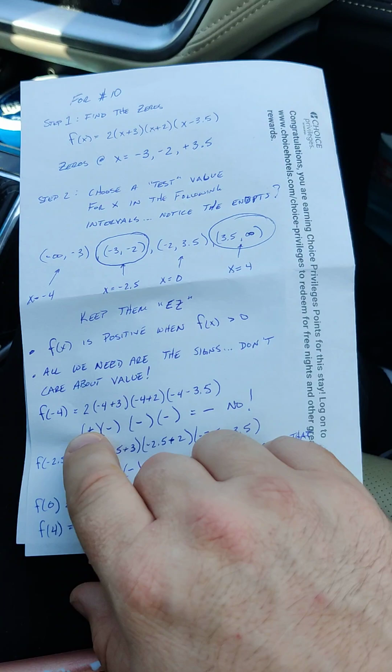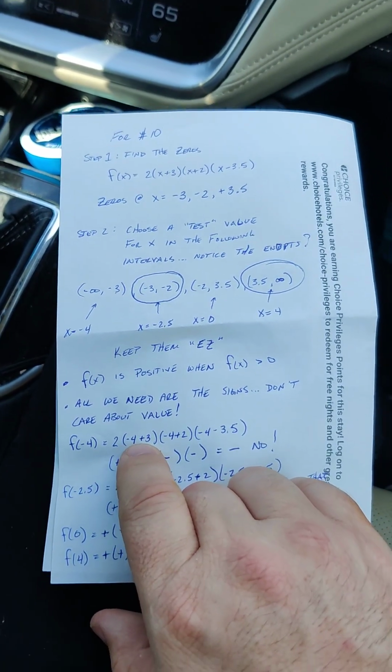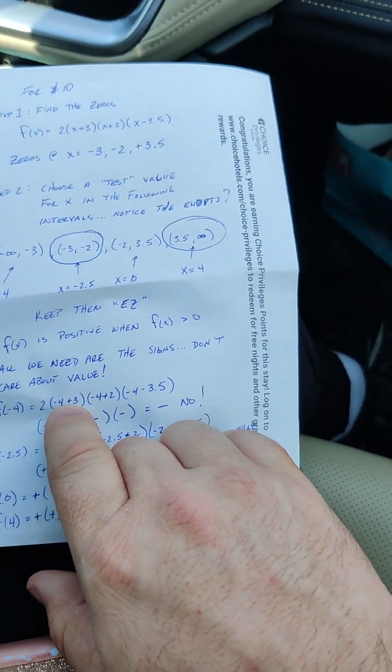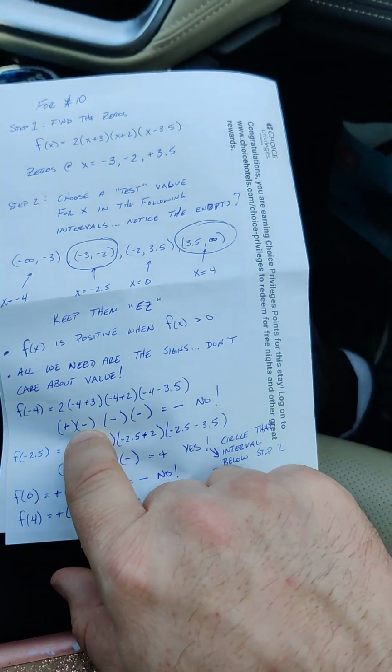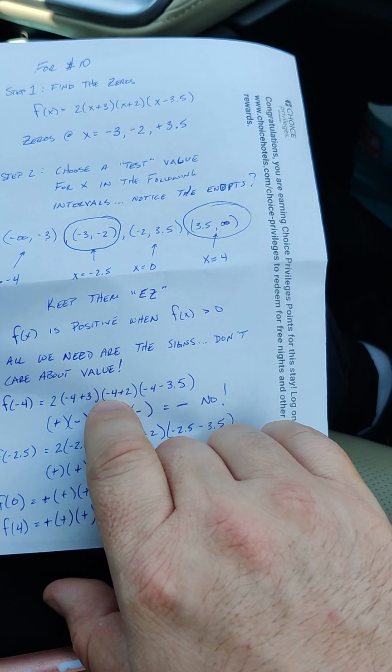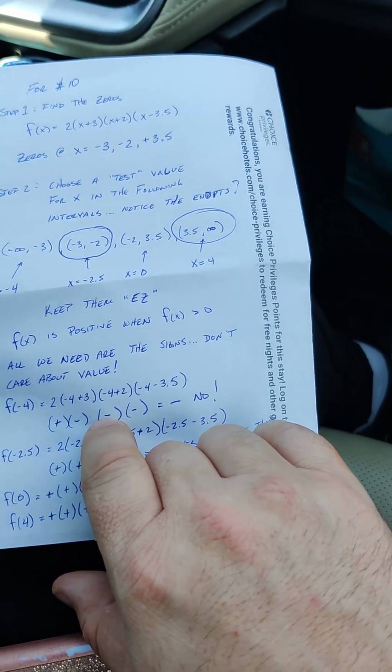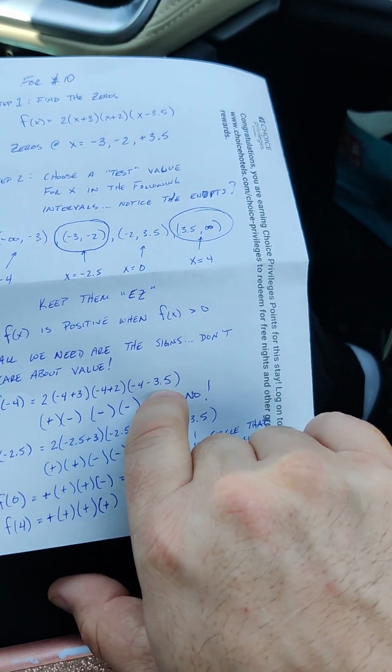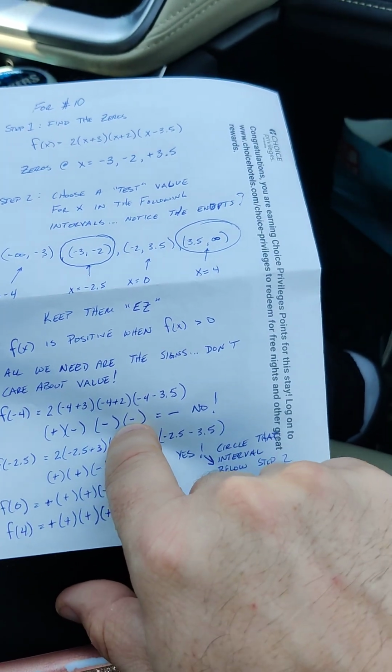So the +2 will be positive. -4 plus 3 is a -1. I do not care about the 1. I just need the negative. And then -4 plus 2 is going to be a -2. But again, I don't care about the 2. I just need the negative. -4 minus anything is going to be negative again. So we're just going to stay negative.